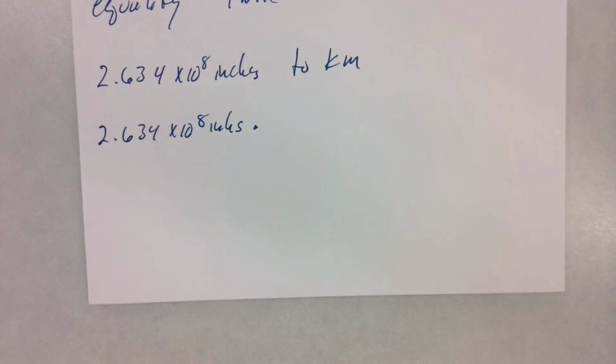Anybody know how to get from inches to kilometers? Wow. Anybody know inches to anything metric? Not a soul? Wow, that's scary. Oh, but if I did that, I'd have to go all the way to miles and go back to kilometers. Centimeters. Ah, who said that? Yeah, that's what I would do. What do you got for me, Hunsaker? 2.54. That's what I was.